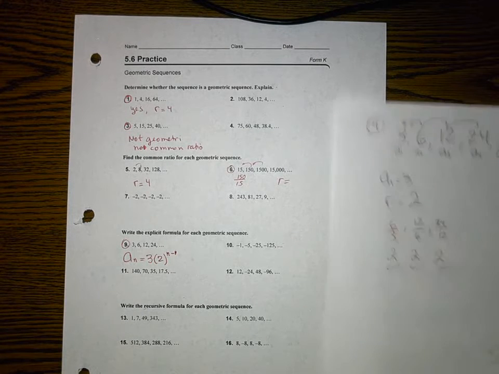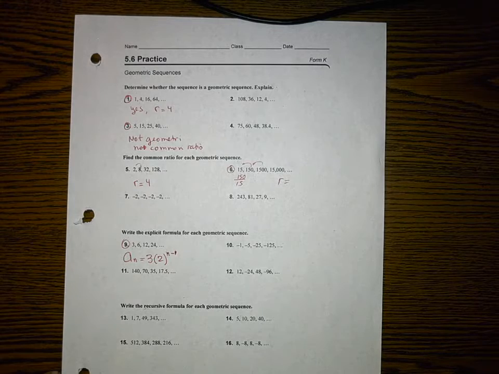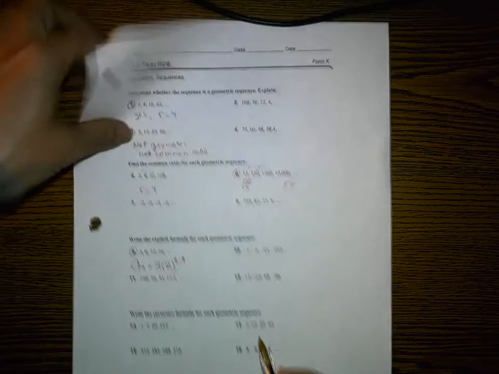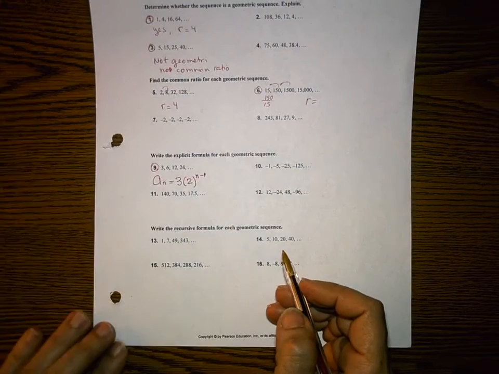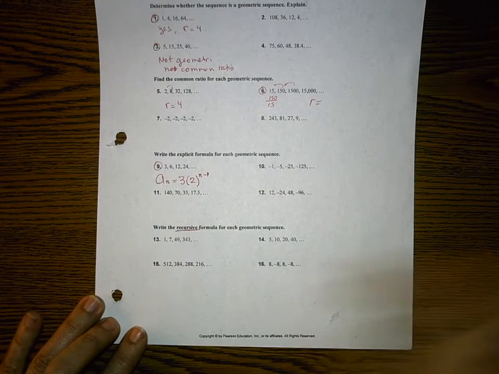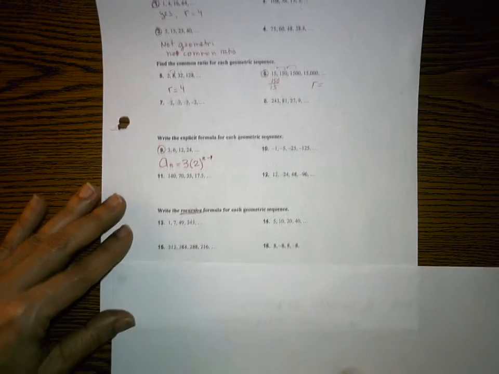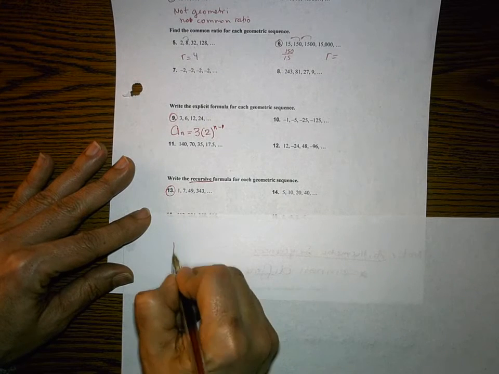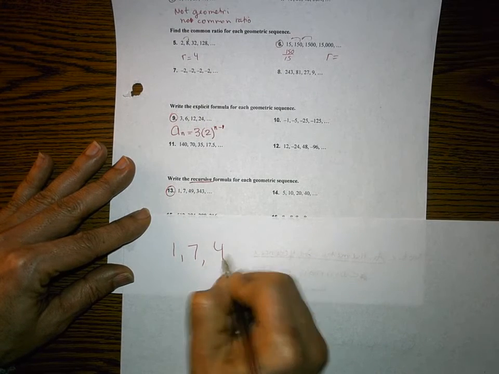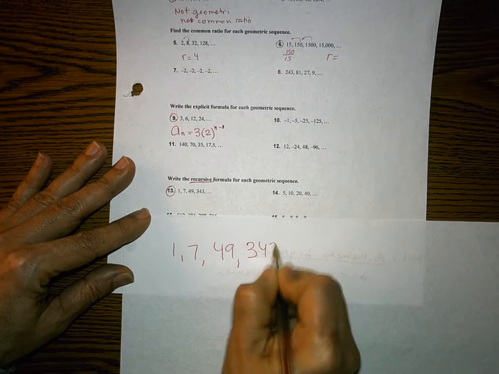All right, now they're asking us to write the recursive formula. Okay, right here on the bottom, write the recursive formula. So let me use this piece of paper here. Let's do number 13. All right, so number 13, it has 1, 7, 49, 343. The recursive formula, let's write that down.